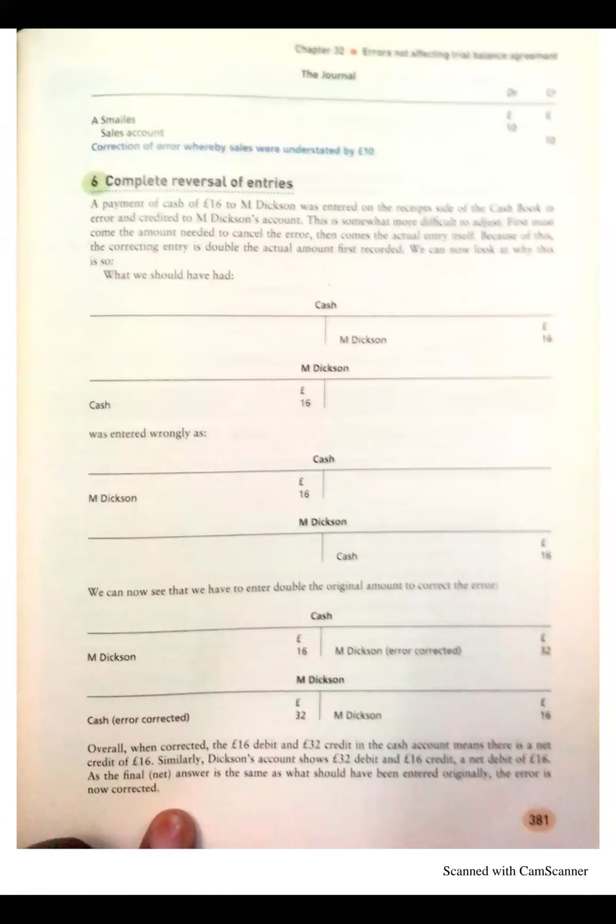There is an account that you are supposed to debit, but instead you credit it, meaning deducting some amounts from that account. Or there is an account that needs to be credited, but instead you debit it. That is how the error of complete reversal occurs.